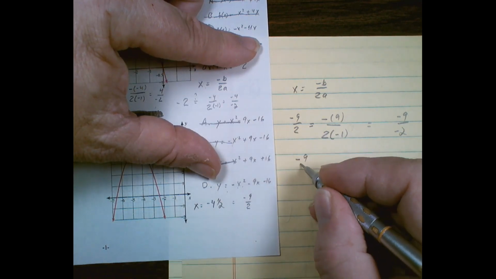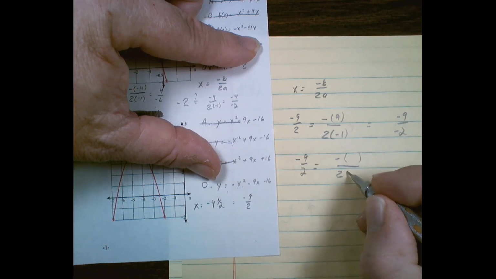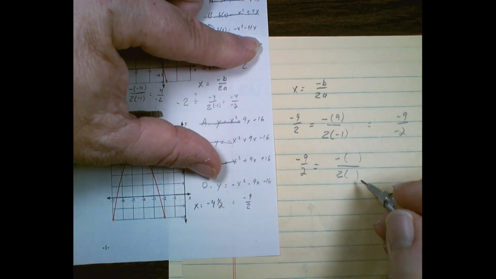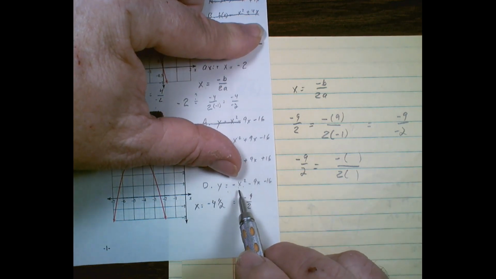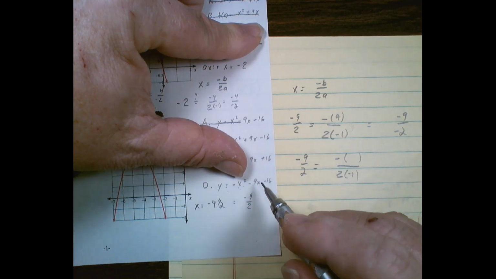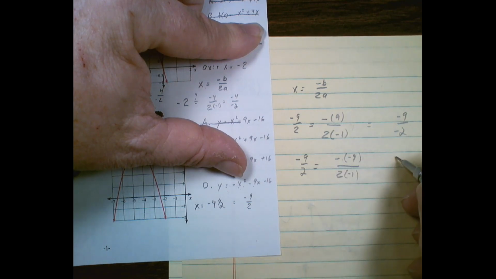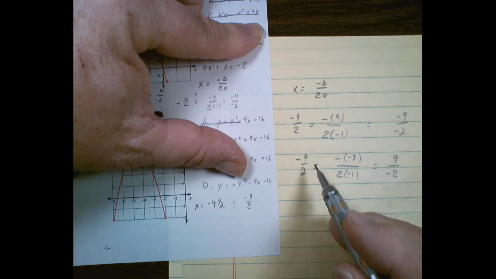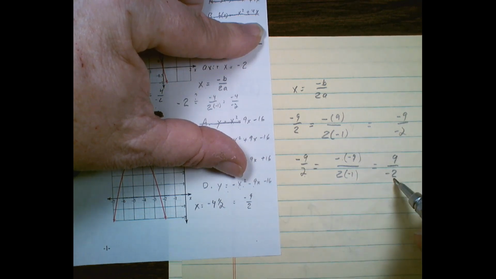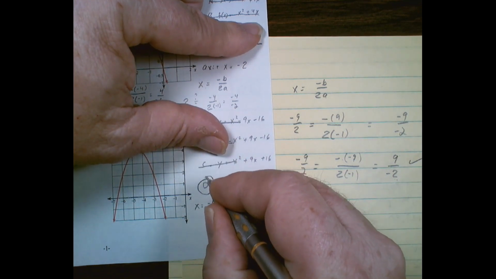So I'm looking for negative 9/2, and I'll plug it into my equation. Again, pause the video if you need to. So that's A, so that's a negative 1 goes there, and this goes here. Okay, so negative negative is a positive over a negative 2, and yes, negative 9/2 is the same as 9 over negative 2, so it's that one, so it is D.